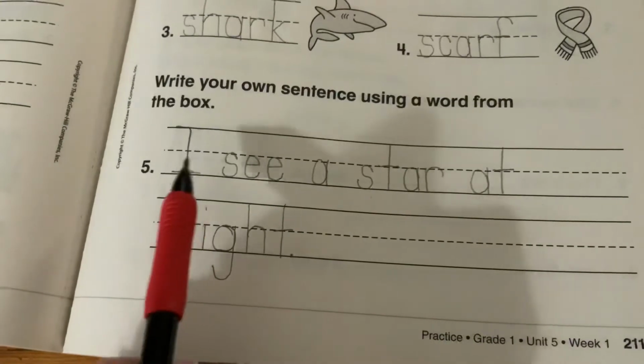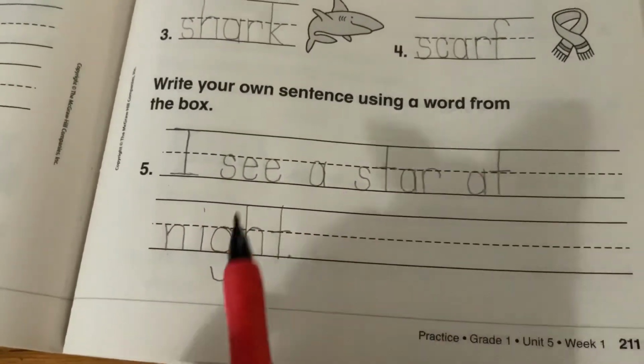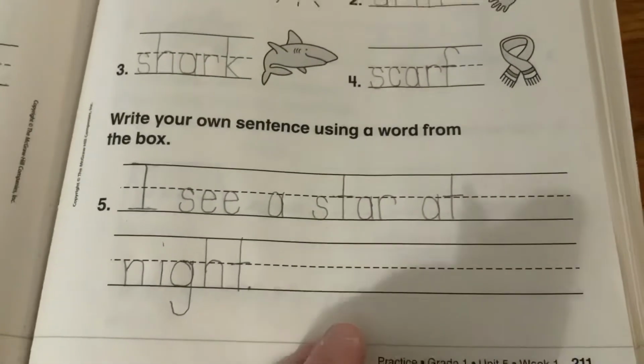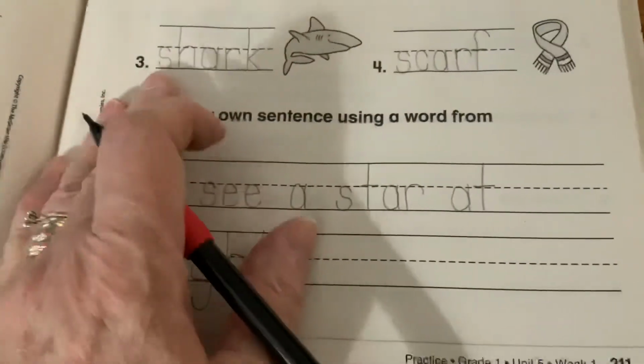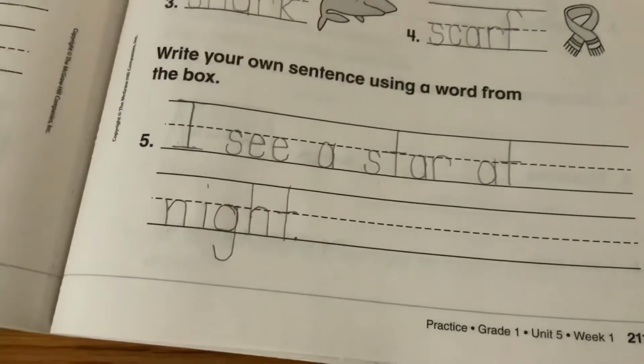Do I have more than 5 words? 1, 2, 3, 4, 5, 6. Yes, I have more than 5 words, so that's good. So I see a star at night, and that is a good sentence.